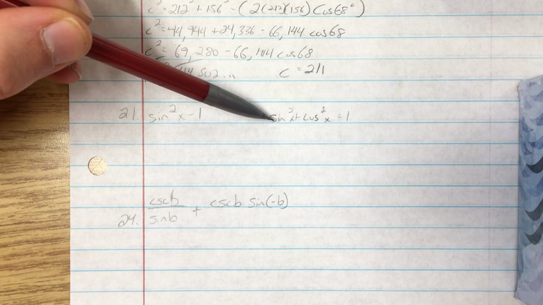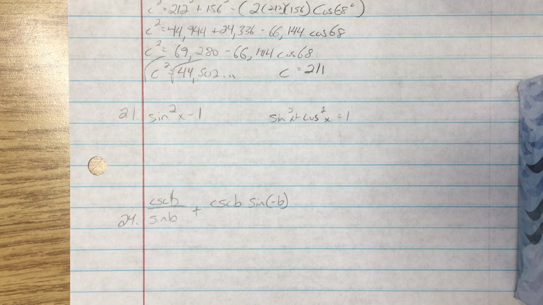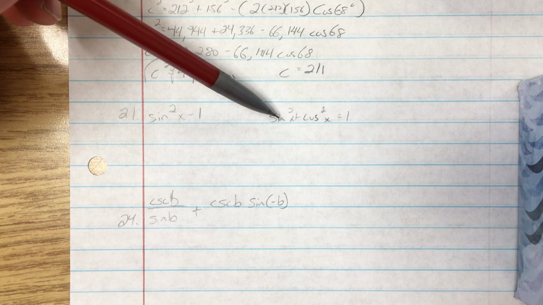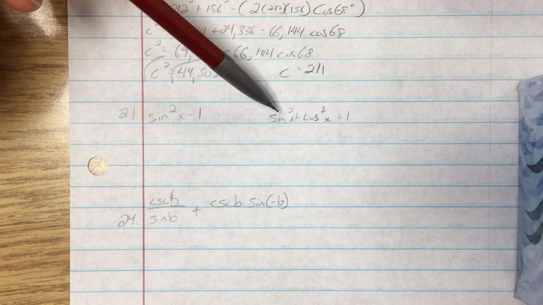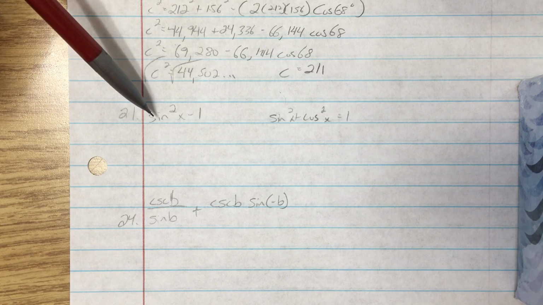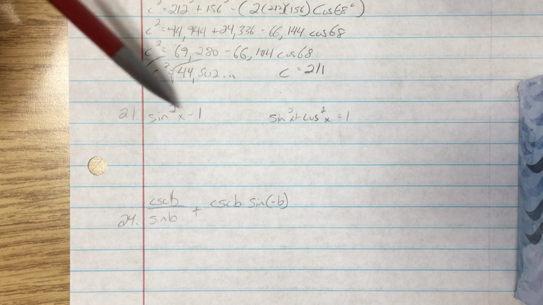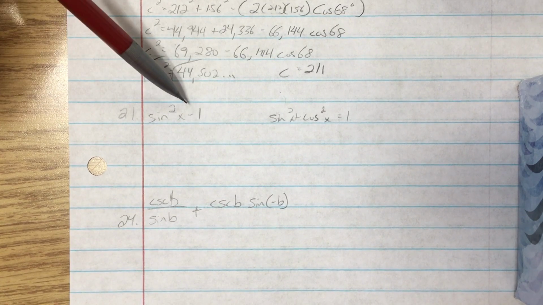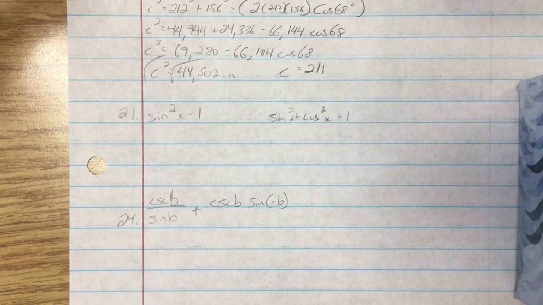That's my original Pythagorean identity. Well, if I want to make it look like one side is sine squared of x minus 1, how would I do that?